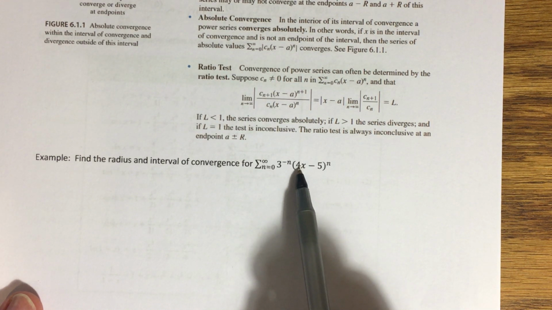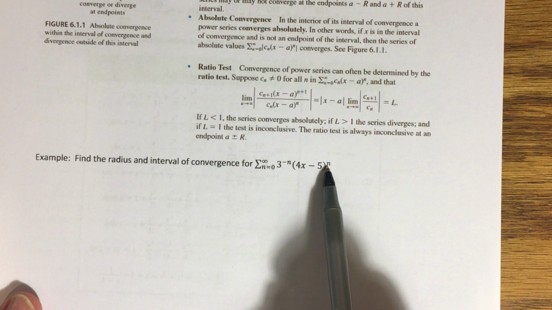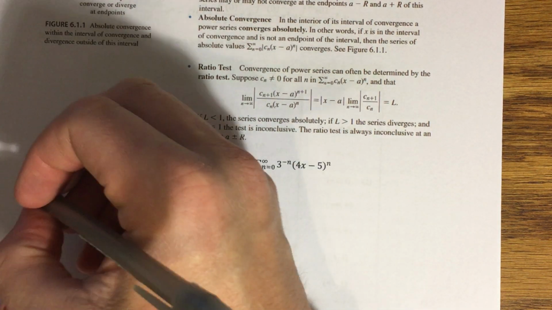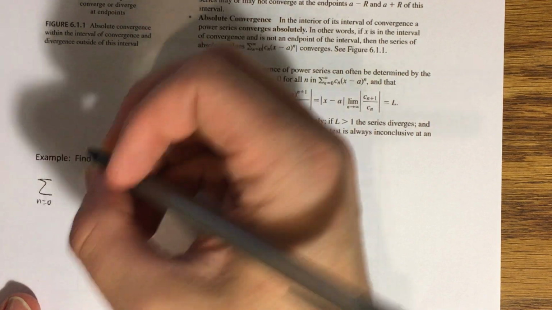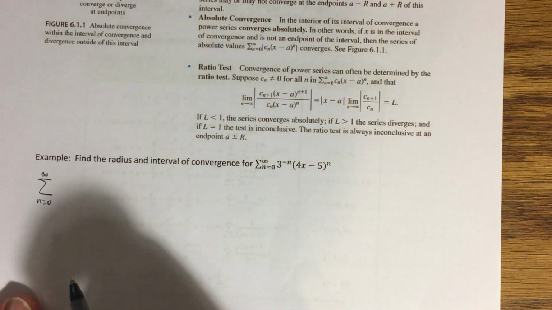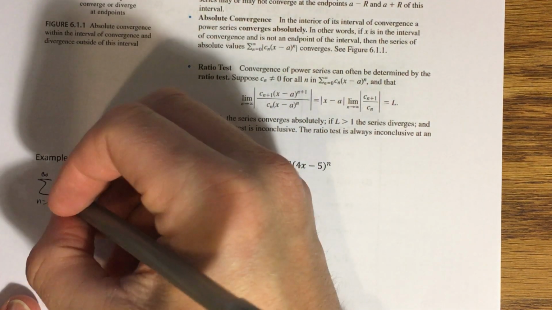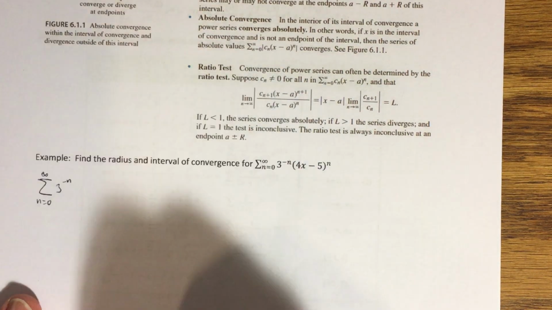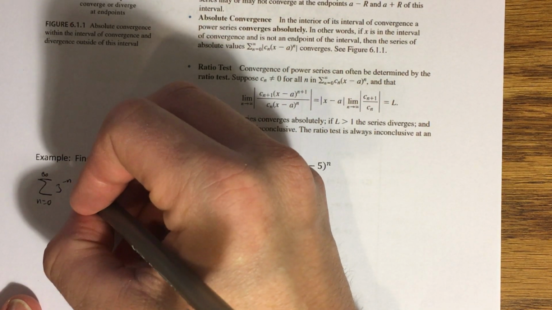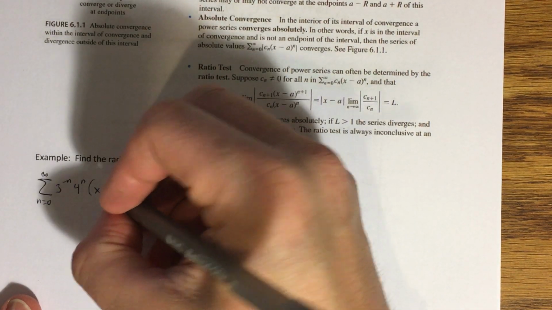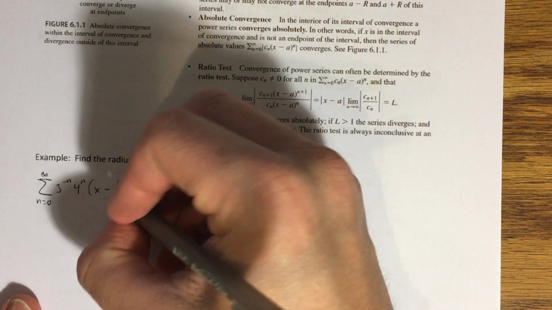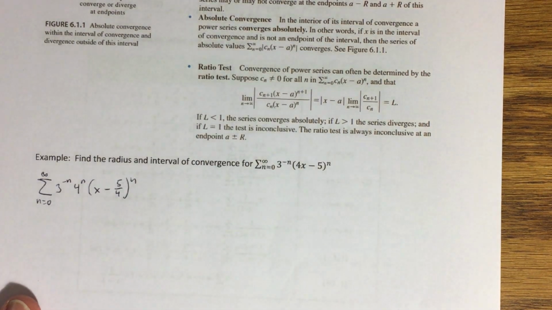Now remember, if we factor a 4 out of these parentheses, that 4 is being raised to the nth power, and so we have to keep that in mind. So this is equal to the sum from n equals 0 to infinity of 3 to the negative n times 4 to the positive n times (x minus 5/4) to the n.